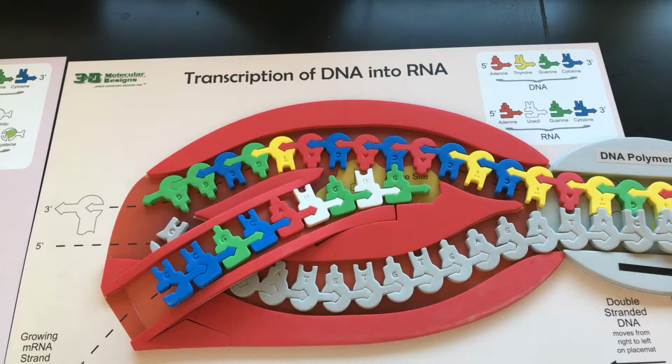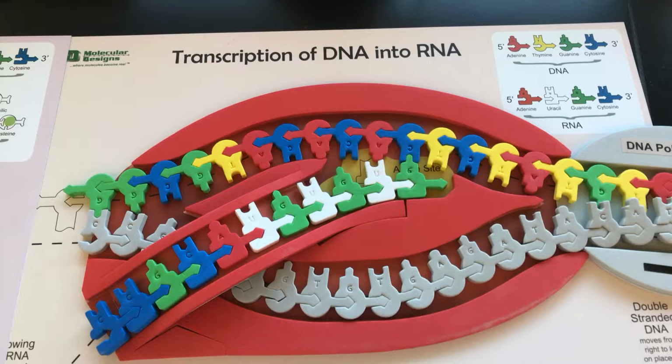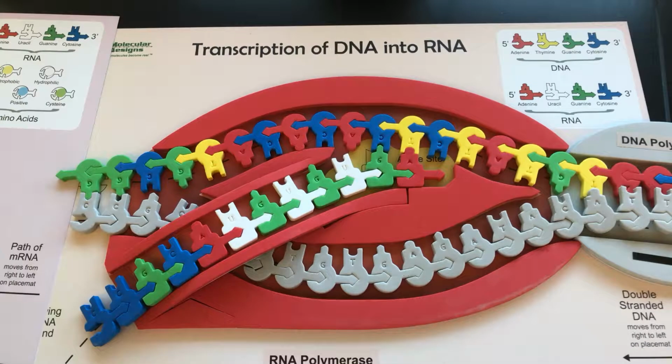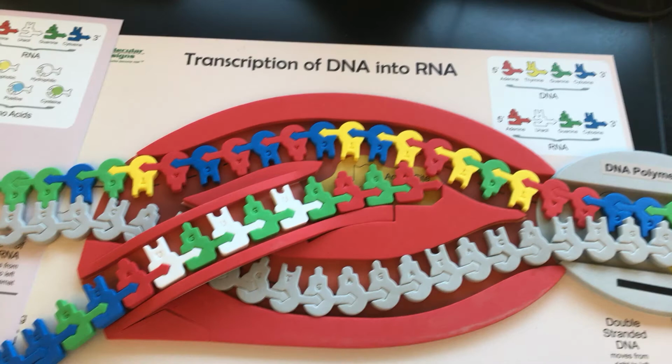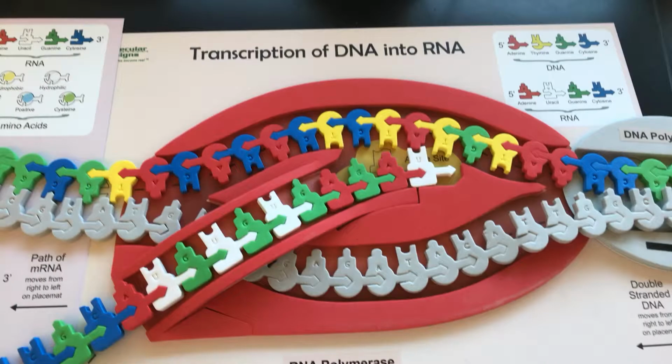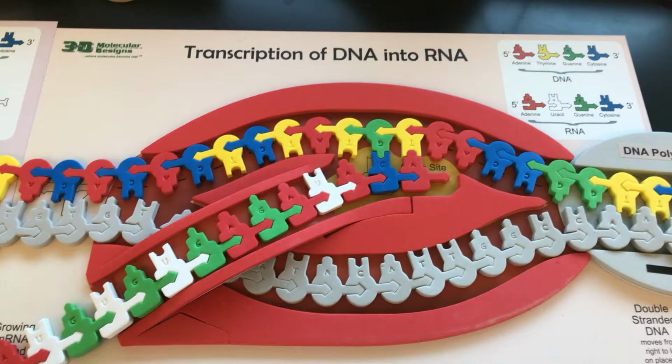The nucleotides are complementary to the template strand, except for the T's, which are replaced by U's. So as we move the DNA through the RNA polymerase, the RNA that we're building gets longer and longer. Once we get to the length where the DNA is coming to the other end, we can connect it back together and it can go off to continue doing its job.